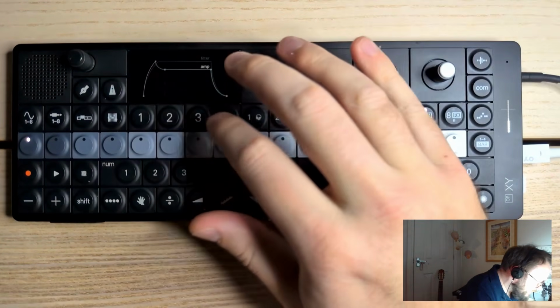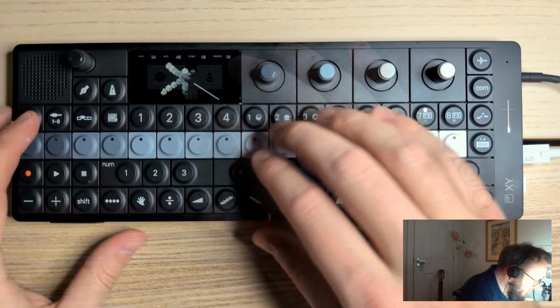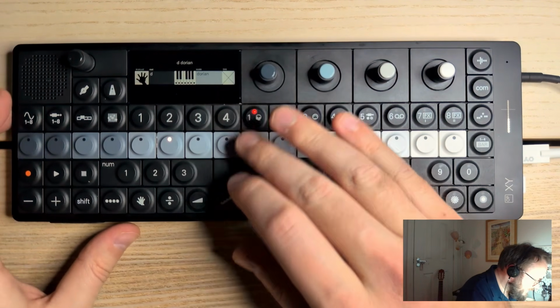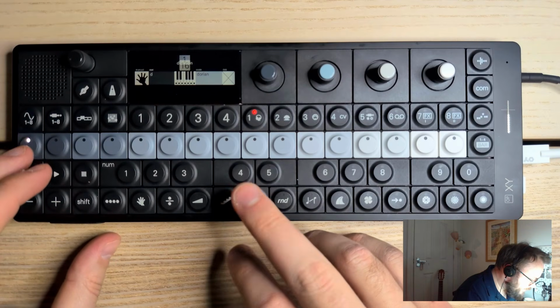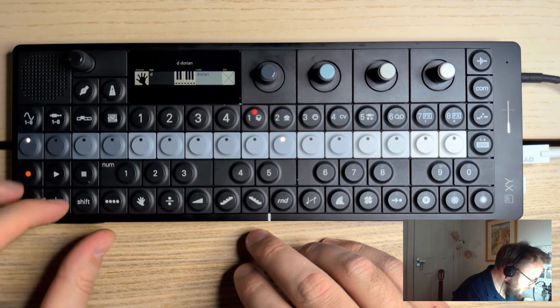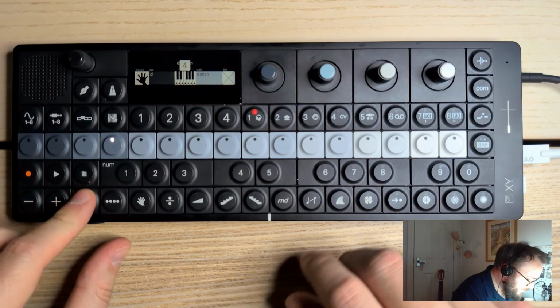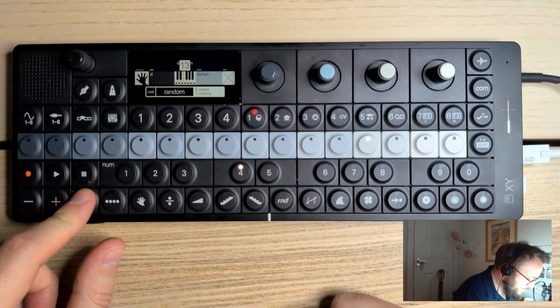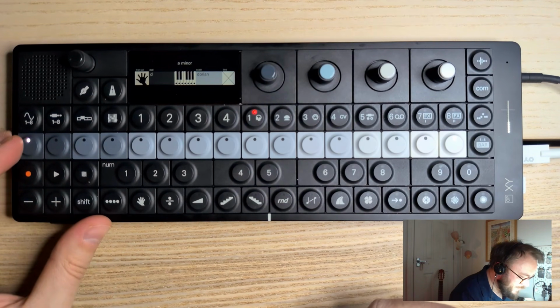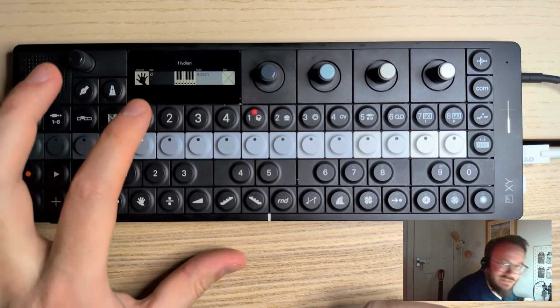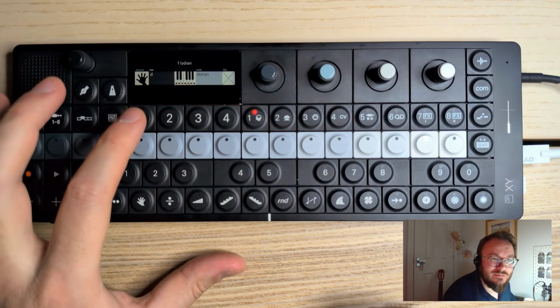Let's make this a bit more tonally interesting. It's a bit boring just now. And let's go to the brain. Okay, I'm going to put this one as just D Dorian to start with, so nothing's happening. But then I'm going to say this one can also be random. It's going to randomly transpose when it gets here. But it knows the scale that I'm in, so it's transposing in a sensible way.